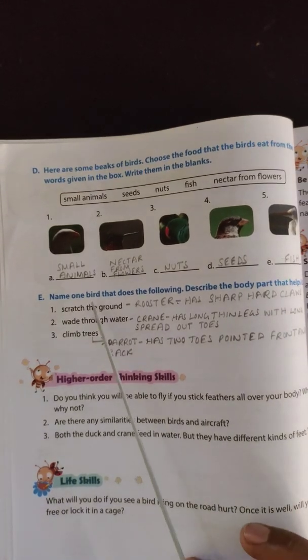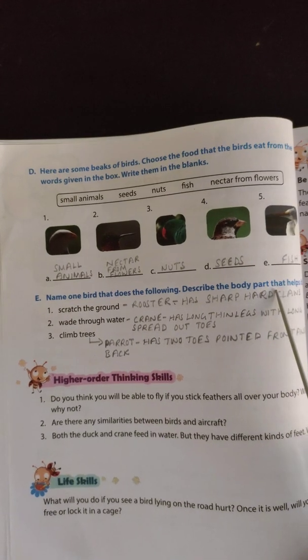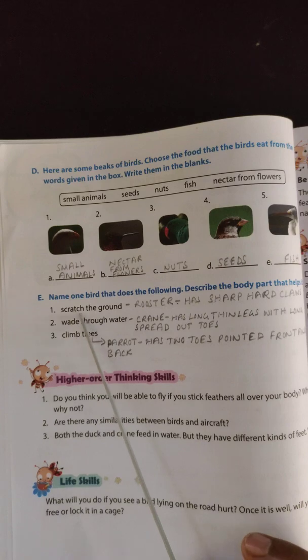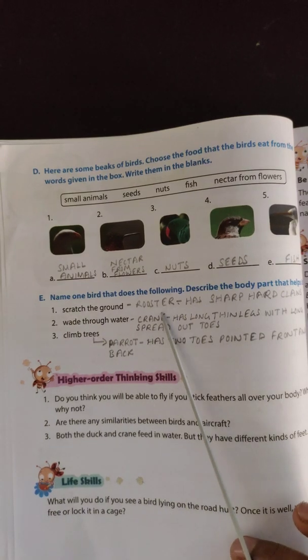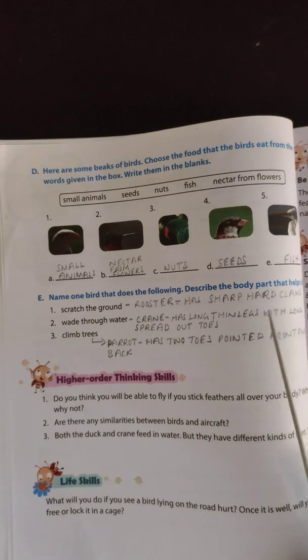E. Name one bird that does the following. Describe the body part that helps it. Scratch the ground, especially rooster or hen. It has sharp hard claws, mainly to scratch the ground to eat insects.